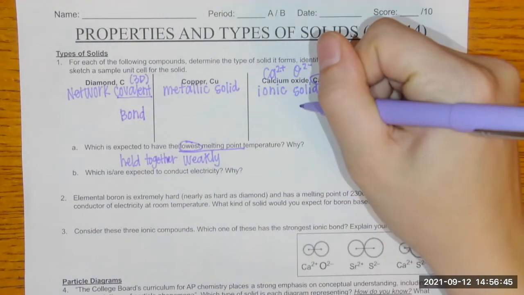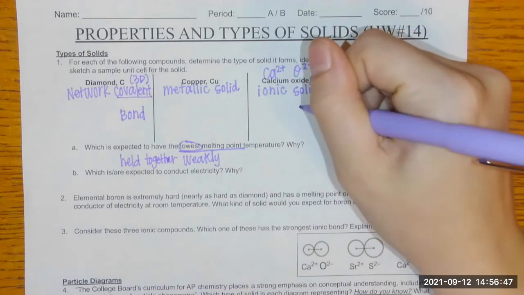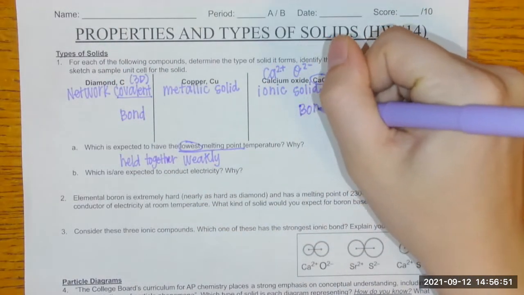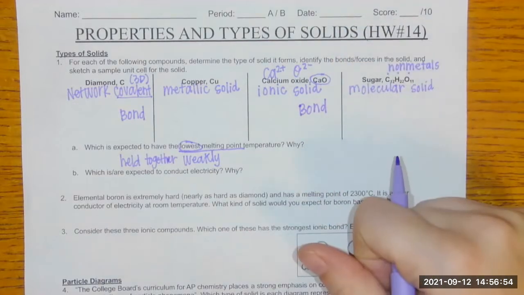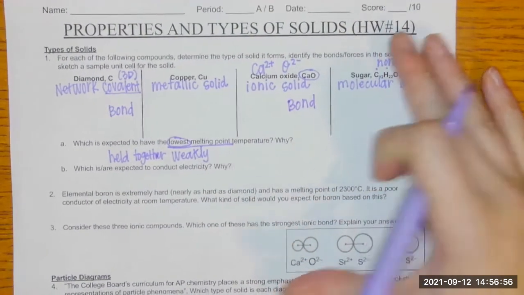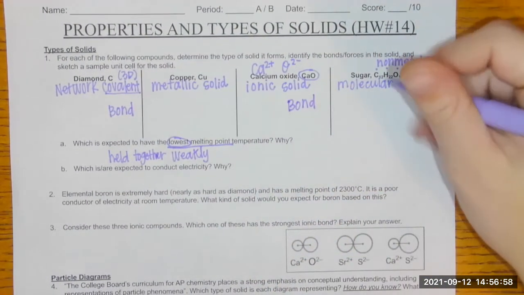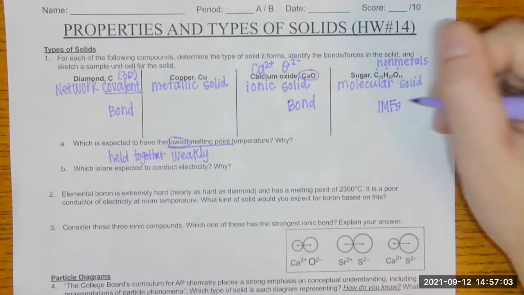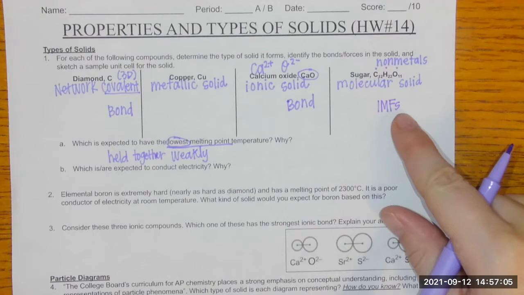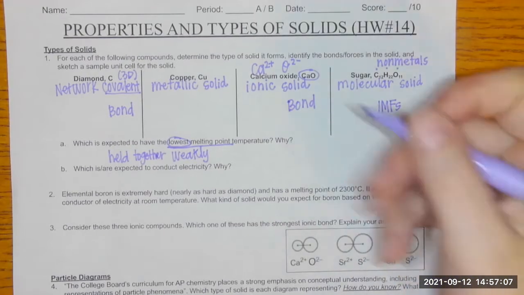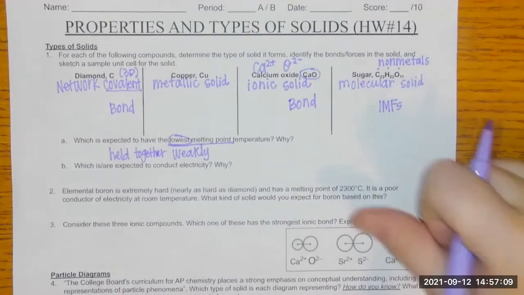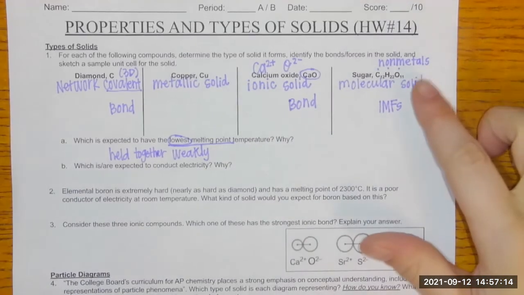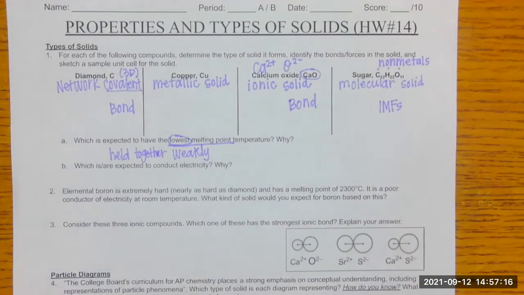Other ones that are really strong, ionic solid. This one is ionic bonding, and we've got full charge on full charge. So that's going to be really, really strong. Molecular solid, this one is entirely held together by IMFs within the molecule. So out of all of these, I'm going to expect sugar, because molecular solids have really low melting points.